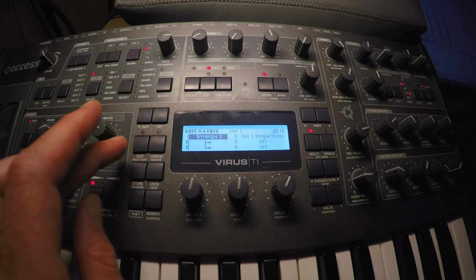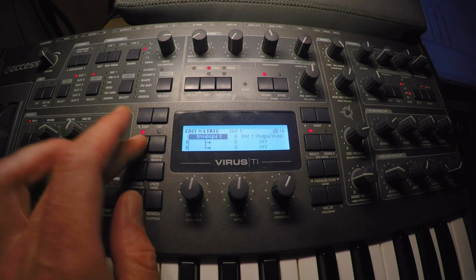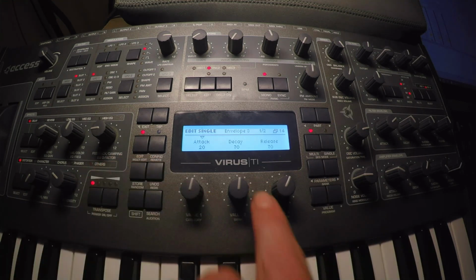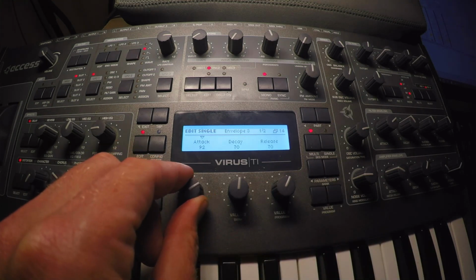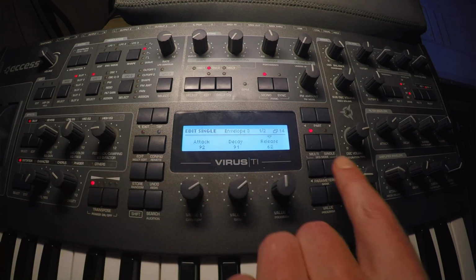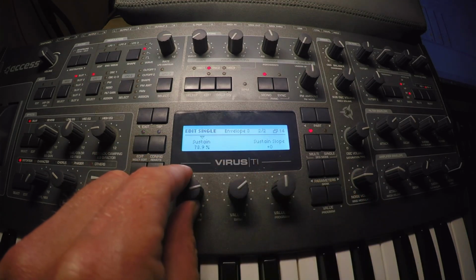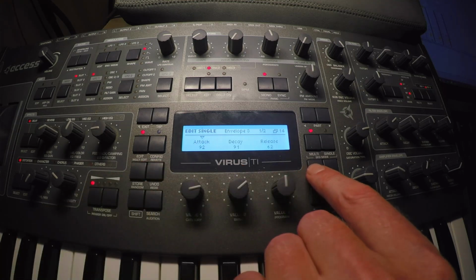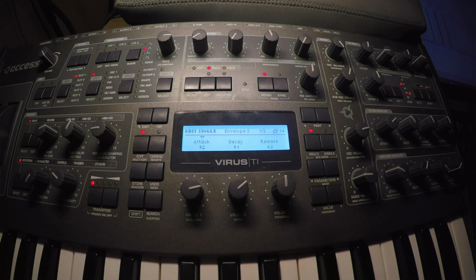You can find the envelope in the edit settings, and then just envelope 3. Huh, that was lucky. So what do we want? We want a relatively slow attack and a slow decay, and maybe it doesn't have any sustain, right? I was just wondering, it doesn't have any sustain. But of course it has sustain. Don't be silly.